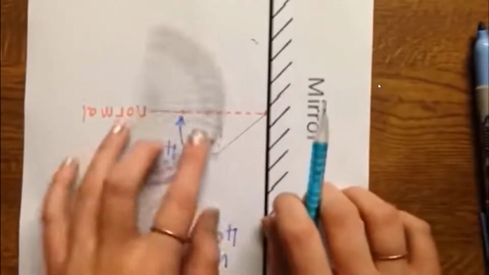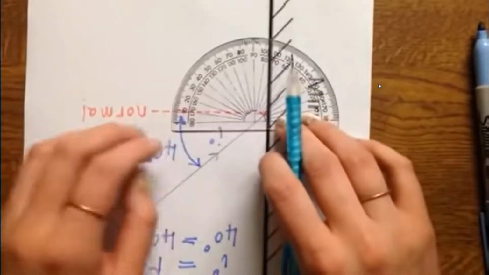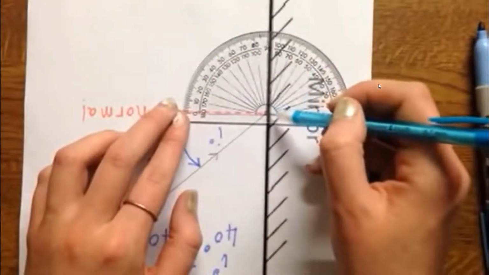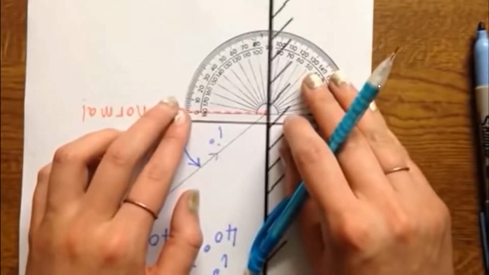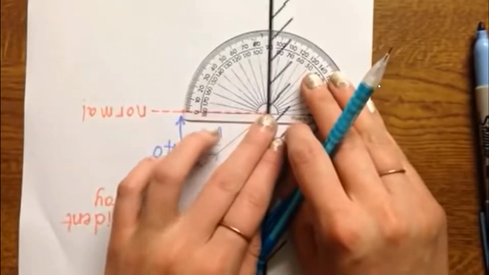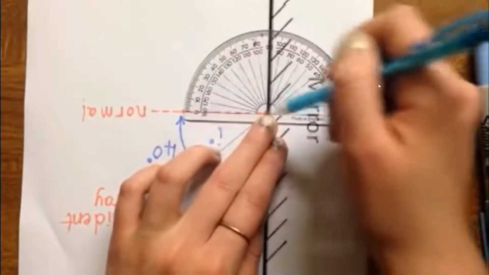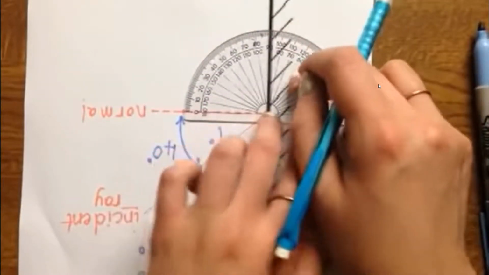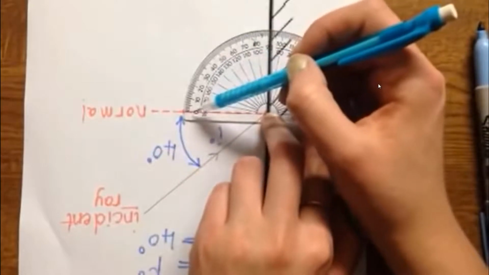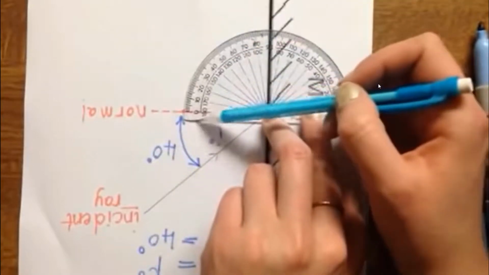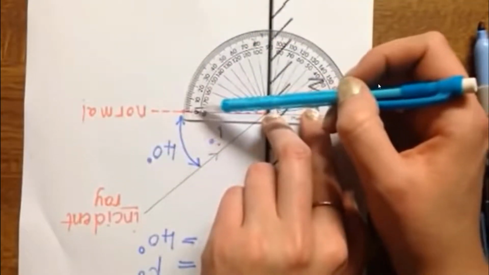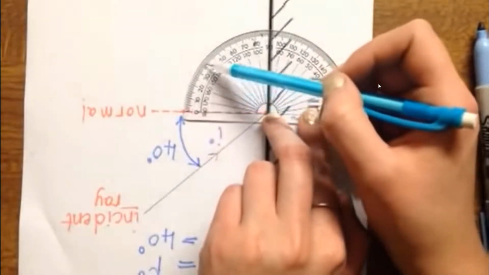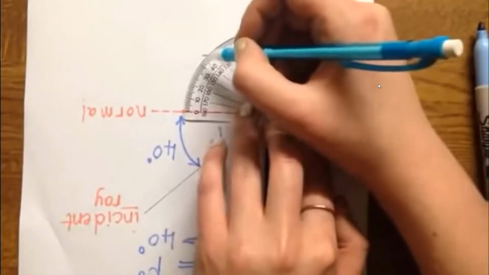So let's flip our diagram around. Grab a pencil again and turn the protractor around as well. This time we're doing the same thing but in reverse. Line up the centre of the protractor with where the light hits the mirror. Line the straight edge along the normal line, and the 90 degrees should be where your mirror is. We'll count 40 degrees, and this time we're choosing the outside scale instead of the inside because we're starting at 0 and going round up to 40, and there's our 40 mark.